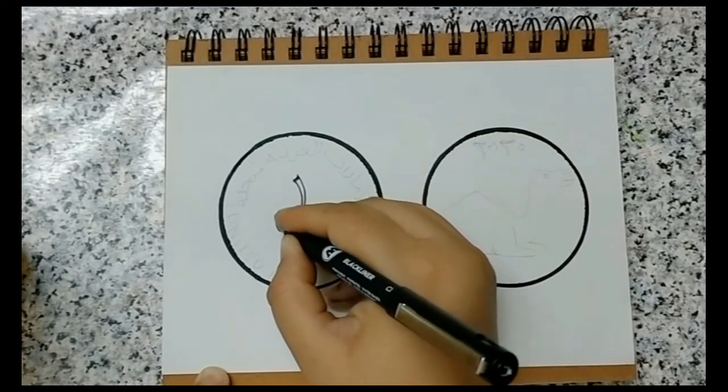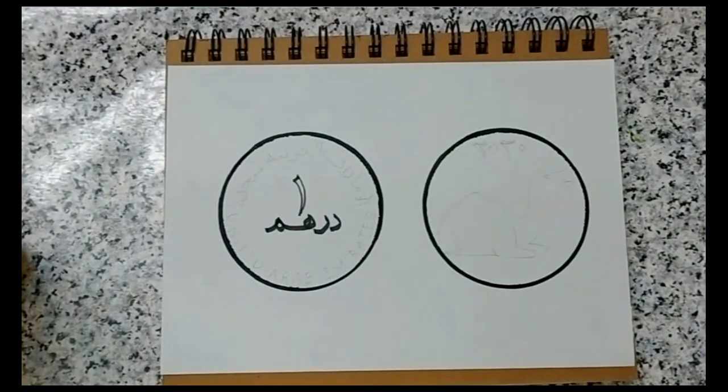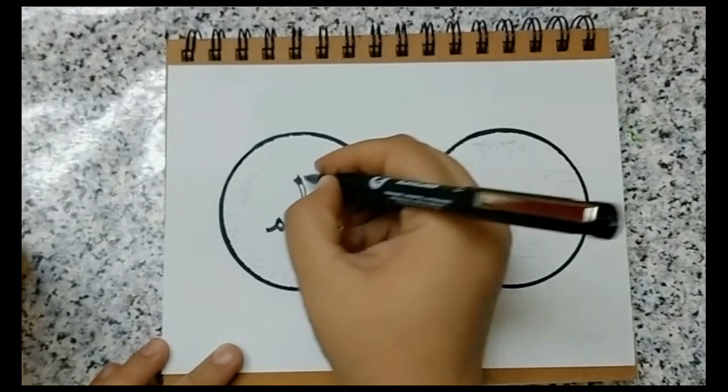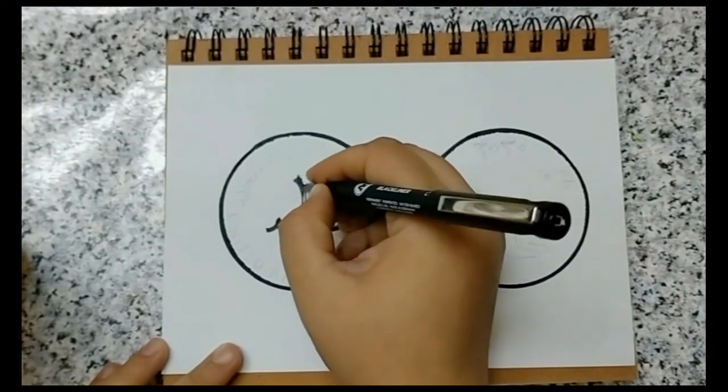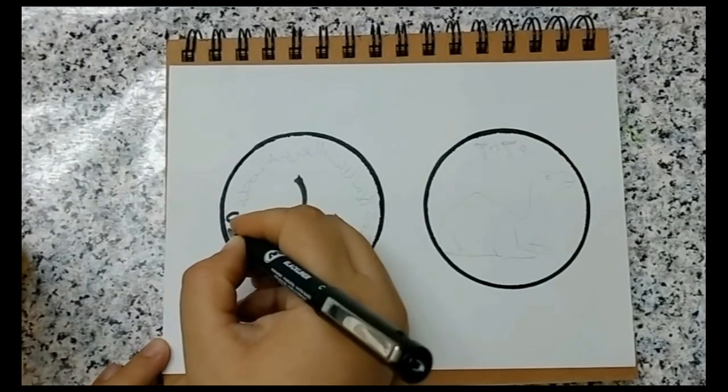Once you're happy with the drawing in pencil, go ahead and trace it with a marker, because when we are transferring these designs to clay, we want to see each and every detail that is transferable. So make sure your design is simple, unique, and easy to transfer onto clay.